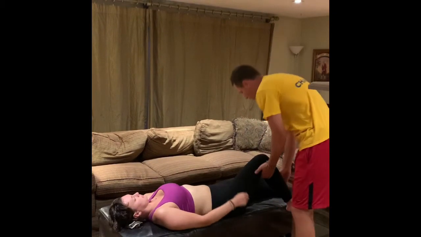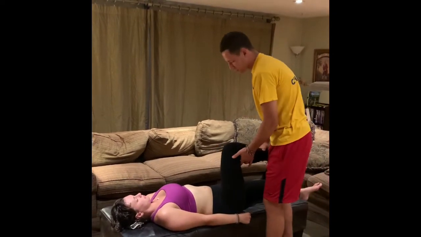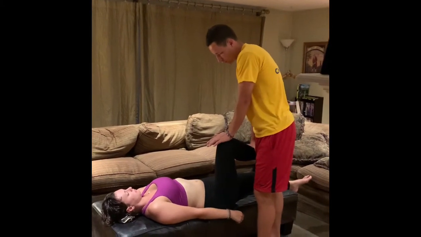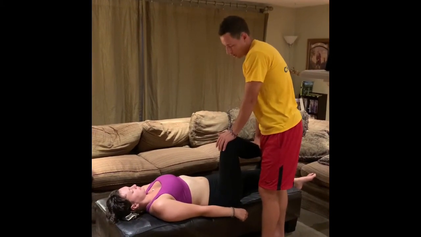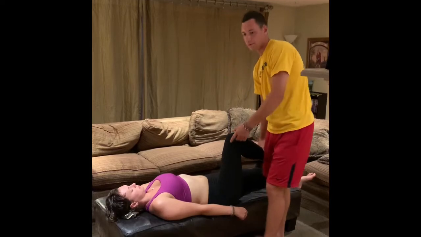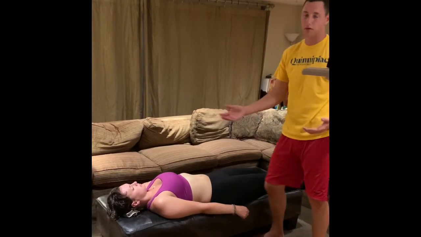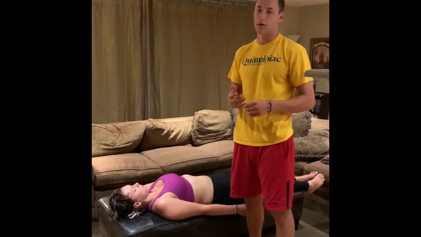We're going to bring one leg up like this, and I'm just going to apply an axial load down through the thigh just like this. And this axial load going straight down, if it produces pain in the SI joint or reproduction of symptoms, that would be a positive test.